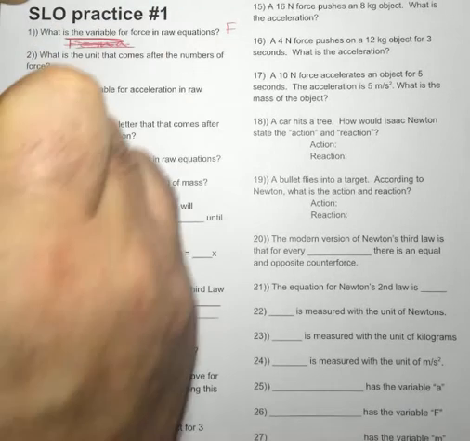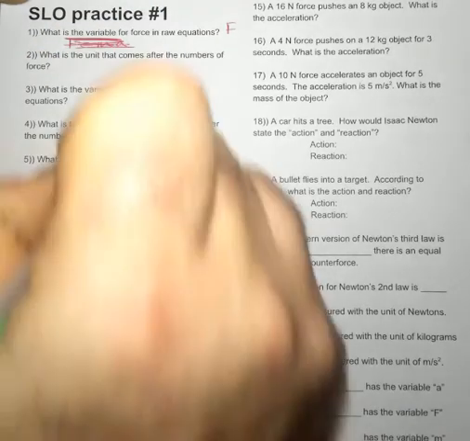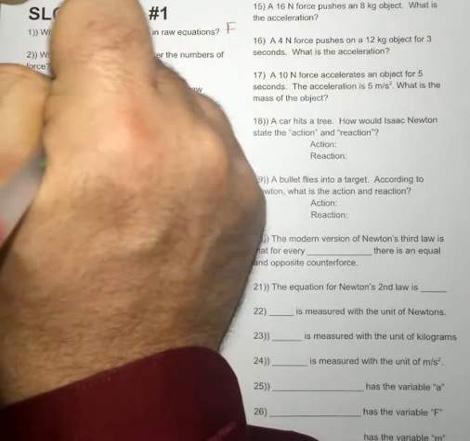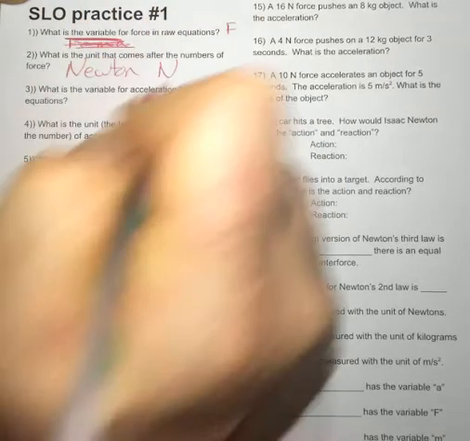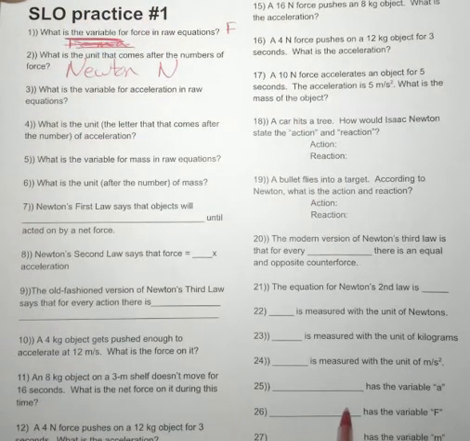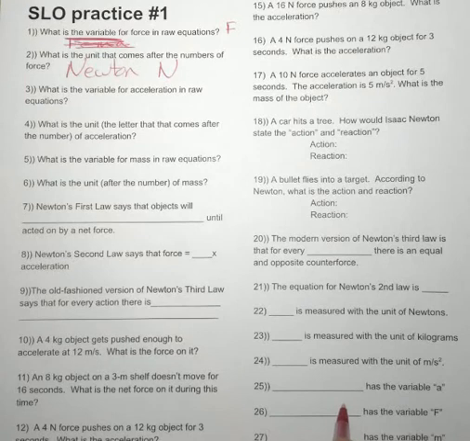What is the unit that comes after the numbers of force? That's going to be called the Newton, which is capital N. That's the metric unit for force. For the English unit, that'd be pounds. We measure things with either so many pounds of force or so many newtons of force.